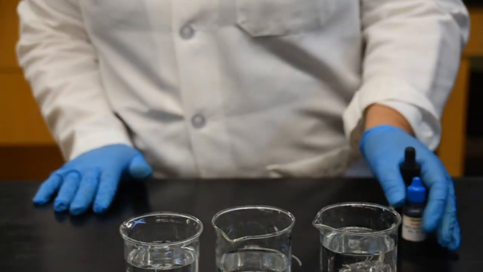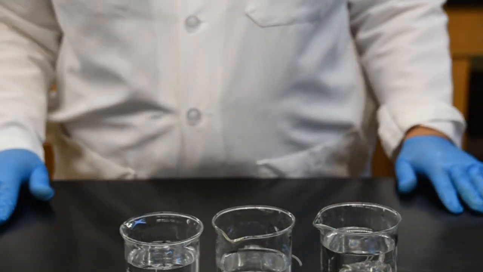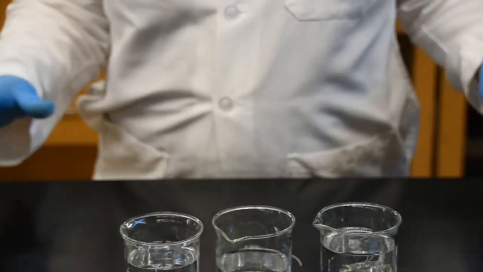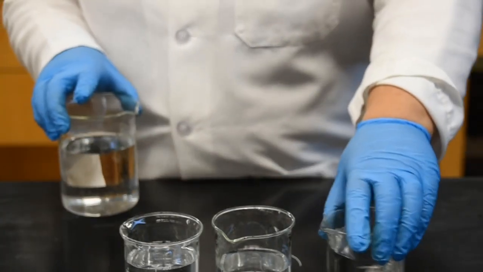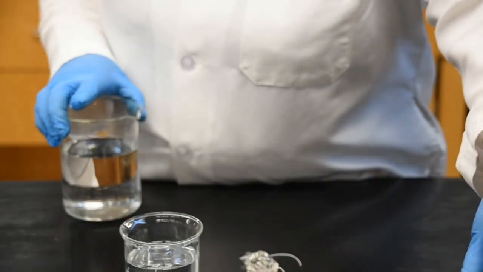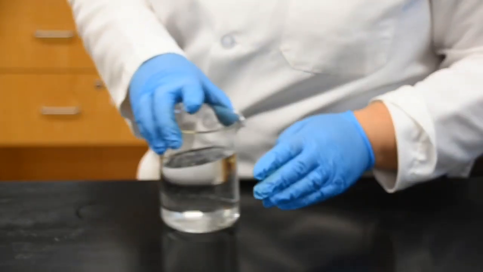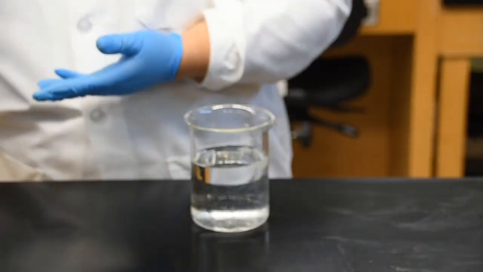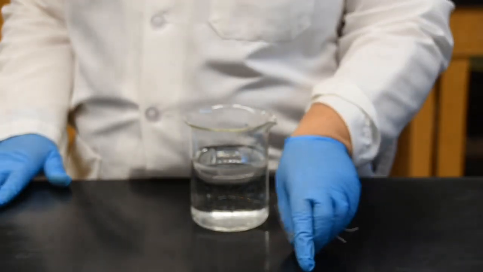Now while we're waiting for this, we're going to do our next experiment, which normally would have been an instructor demo. So for this one, we're looking at the sizes of molecules and seeing how the size affects the travel of molecules through the plasma membrane. So in this case, what we're using is an artificial cell. These are known as dialysis bags.